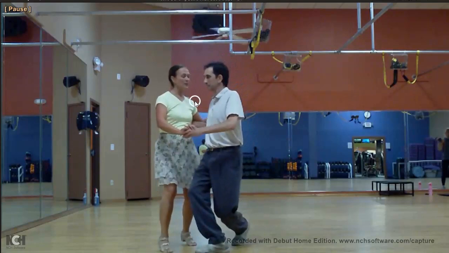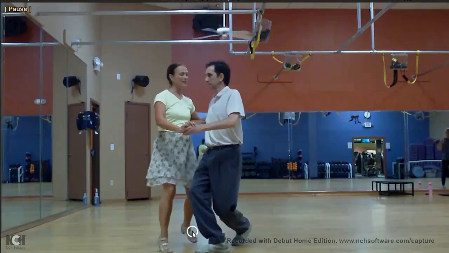There. So he's not stopping her with his hands. She's stopping because, see, he stopped with her body before it gets over this foot. So she has to fall back to the other foot. See that? She's already going to go back to this foot because her body didn't get over this foot. And that's because of the timing in which he changed directions.